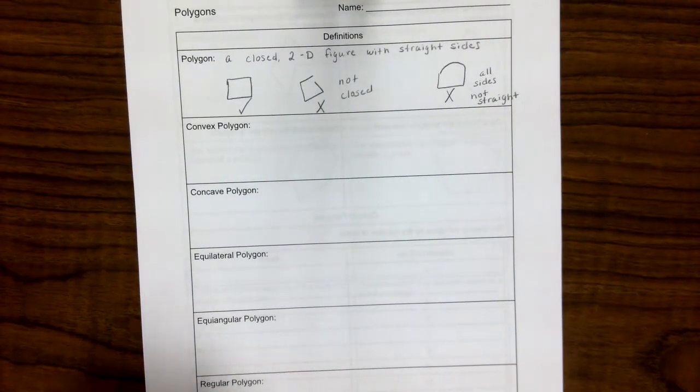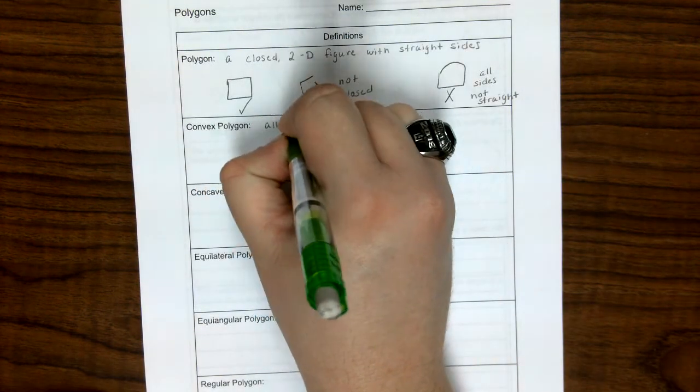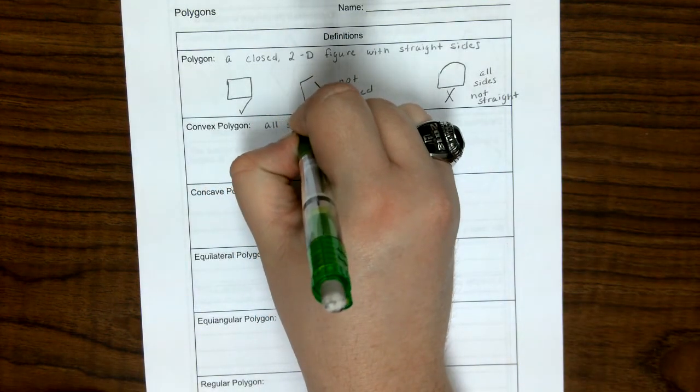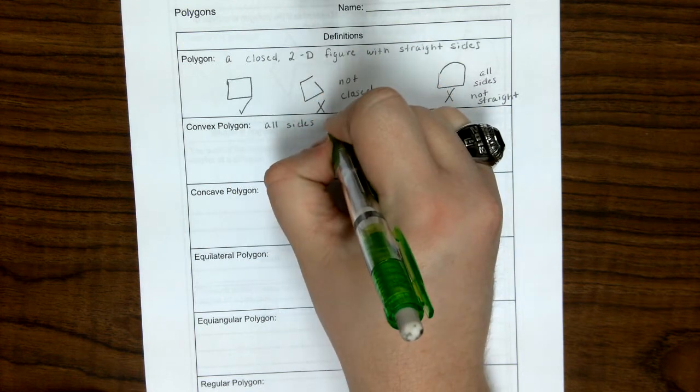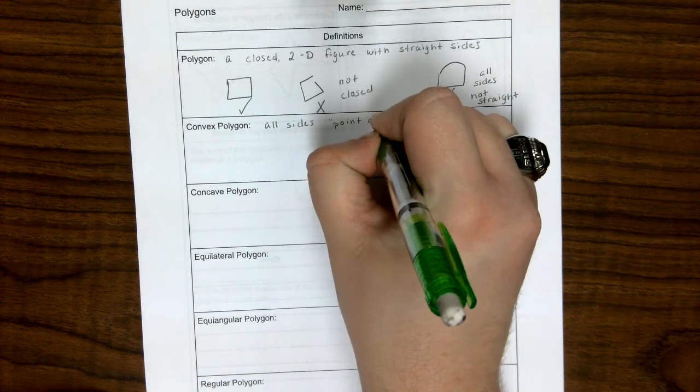All right. Now we're going to look at a convex and a concave polygon. So the best way I know how to describe convex is that all the sides point out.